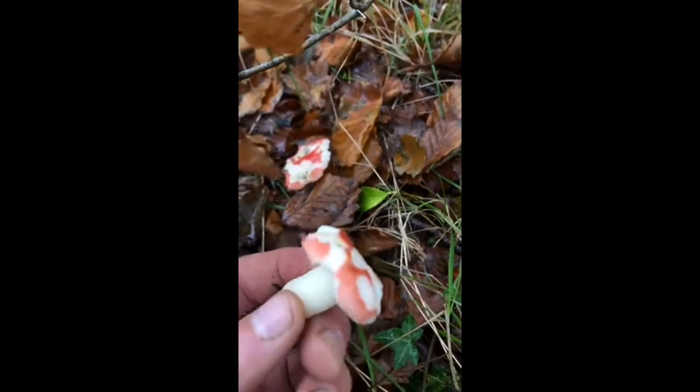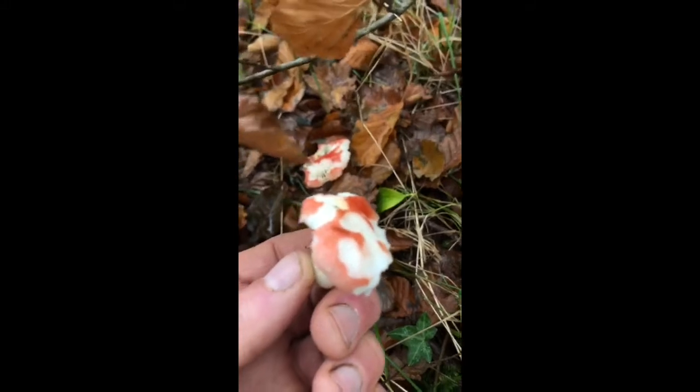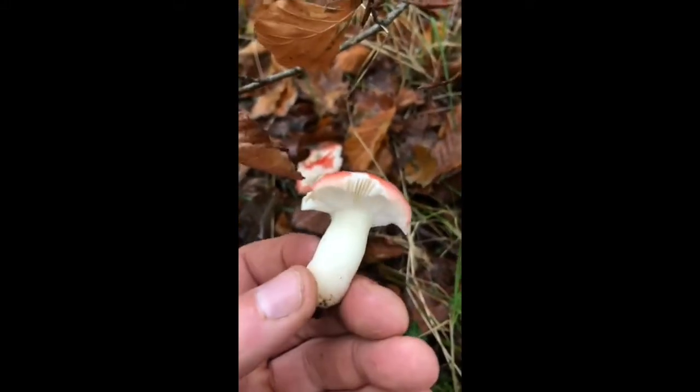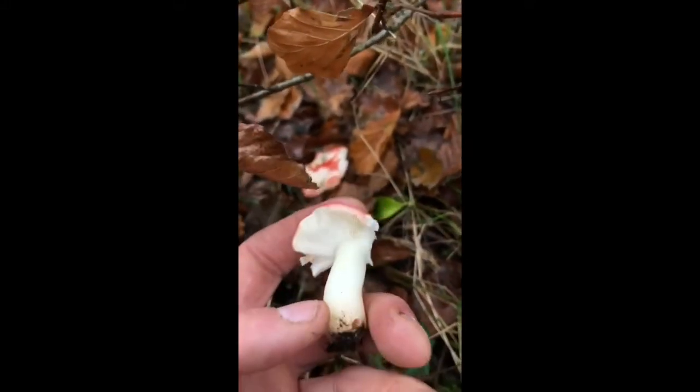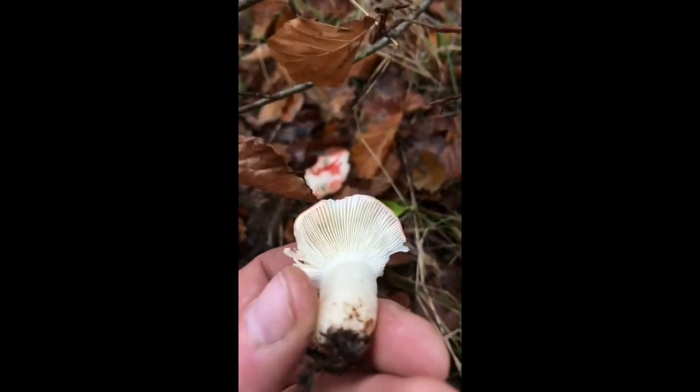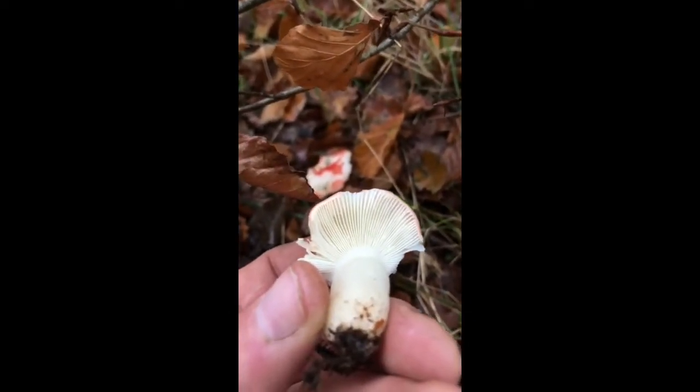And this is a little bit more what it should look like. So you'll see it's got a nice rosy red cap. If we look underneath it, it's got an almost pure white stem, and underneath you'll see these little folds called gills, almost look like the pages of a book.